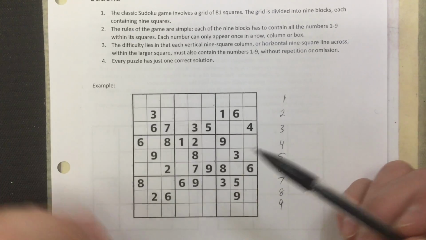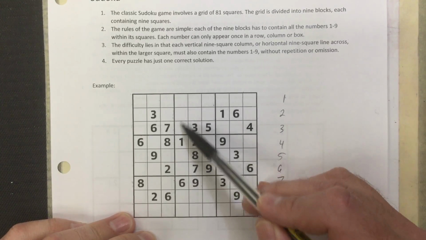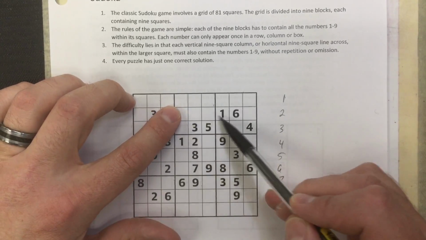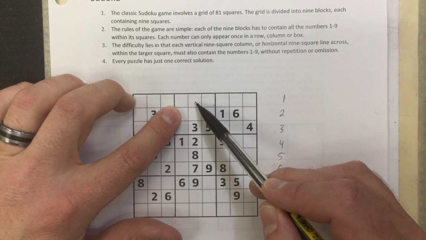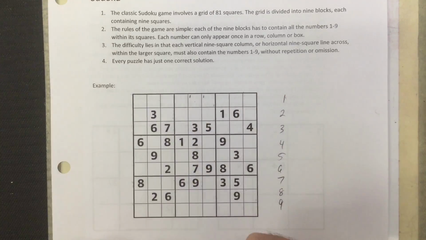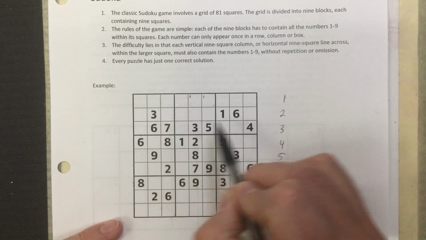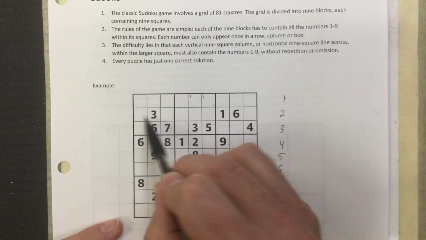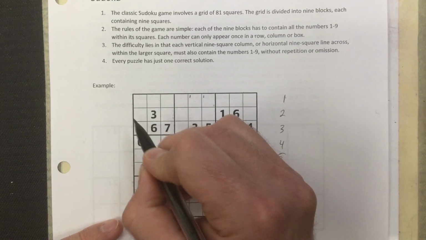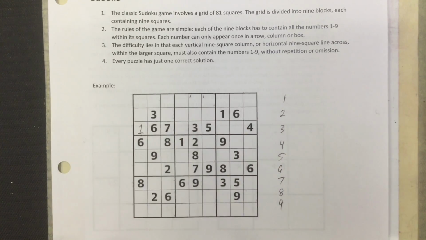So the first thing I would do is try to look for something simple. This one right here blocks off, so there will not be 1s here, and this one says there's not going to be 1s here, which means that one of these two has to be a 1. Something you can do is put a little 1 in both of those, knowing that one of them has to be a 1. Now, if one of these has to be a 1, that means this row does not have a 1. And there's a 1 here, so these two cannot be a 1. That means this is the only other place that we could put a 1, and so we count that as a 1.